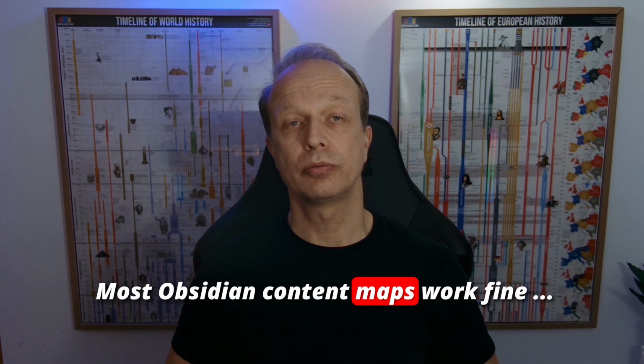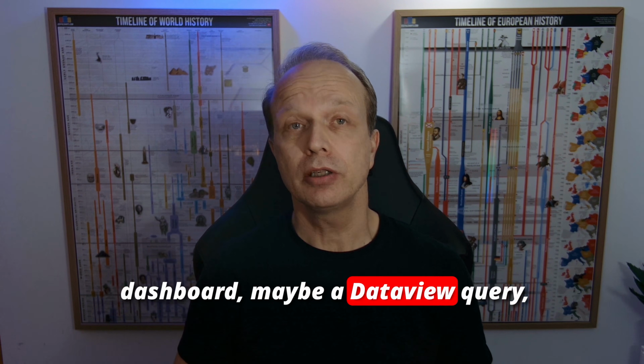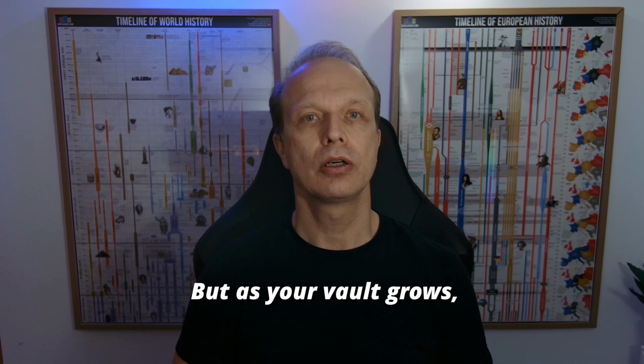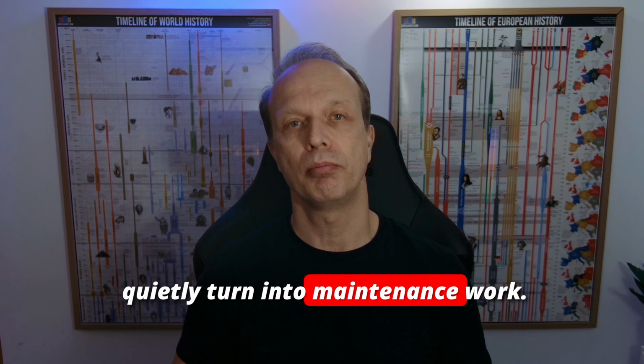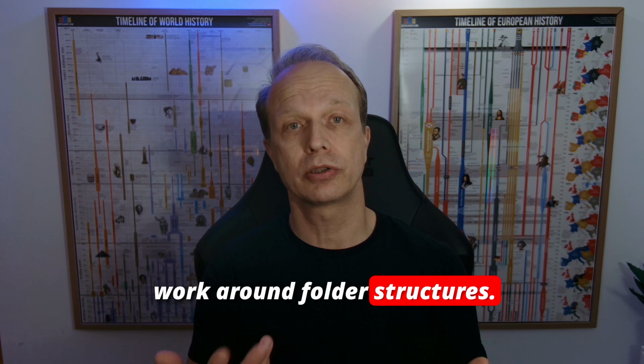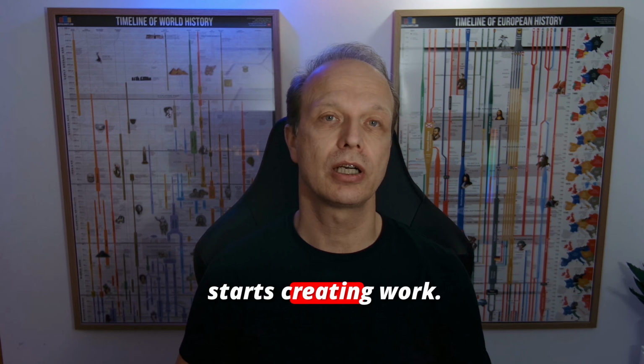Most Obsidian content maps work fine at first. You create a few links, maybe a dashboard, maybe a dataview query, and everything feels organized. But as your vault grows, content maps quietly turn into maintenance work. You update links, you fix queries, you work around folder structures. At some point, the system that was supposed to save time starts creating work.